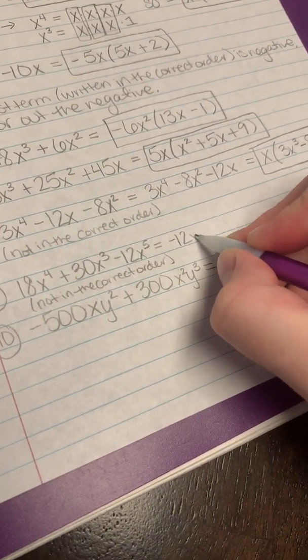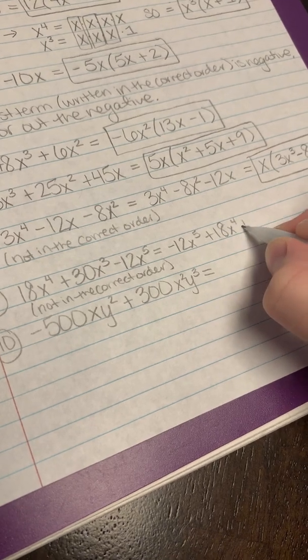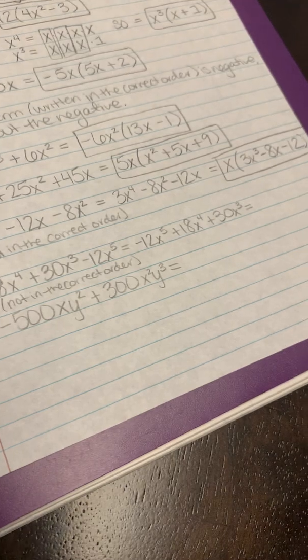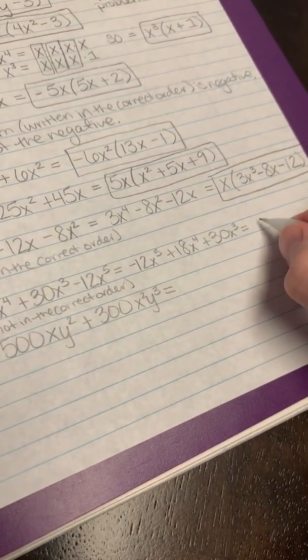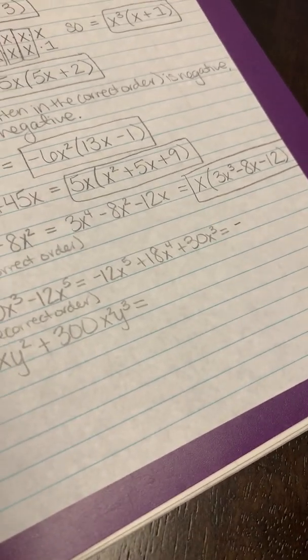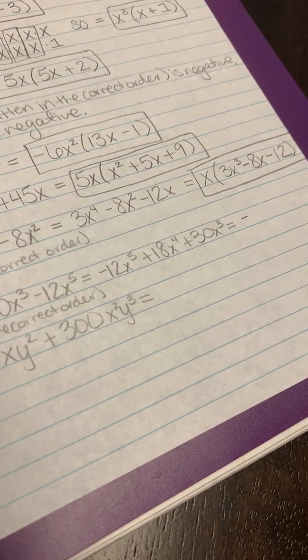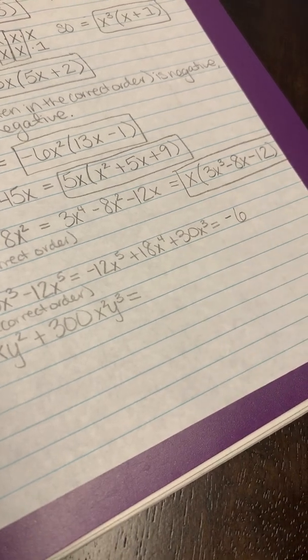Negative 12x to the 5th plus 18x to the 4th plus 30x cubed. The next thing we need to notice is that the leading term is negative. So it means I'm going to be taking out a negative term. What it might be, don't know. So looking at 12, 18, and 30, the greatest common factor between those would be 6. So I'm going to take out a factor of negative 6.